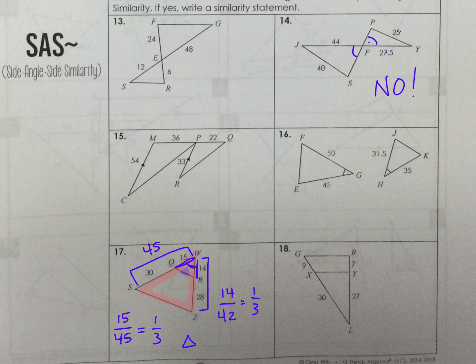So these are similar. So now I'm going to write my statement. I'm going to start with W, S, Z is similar to, I'm going to start at W again, but this time I'm going to go W, Q, R. All right, I need you to do, on the side angle sides, number 13 and 18.